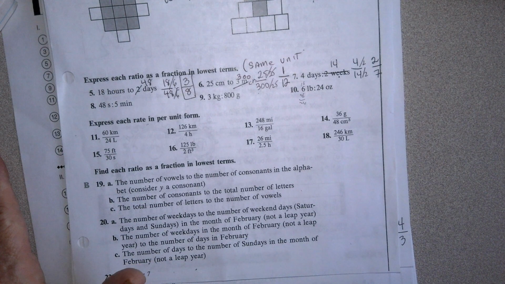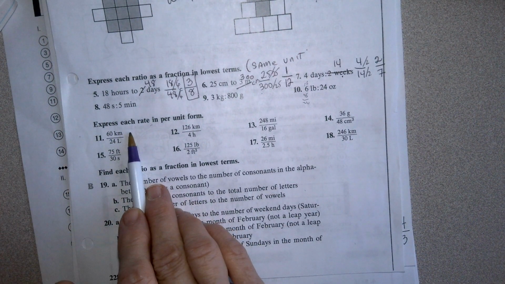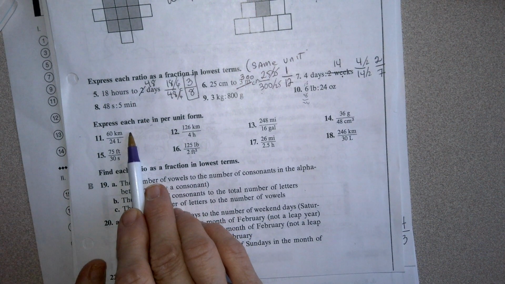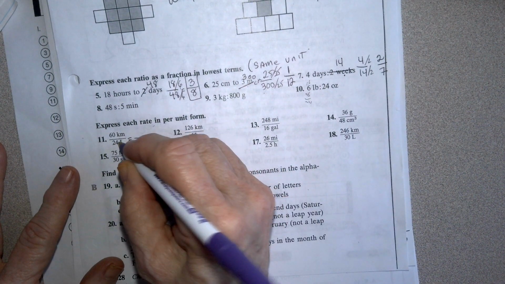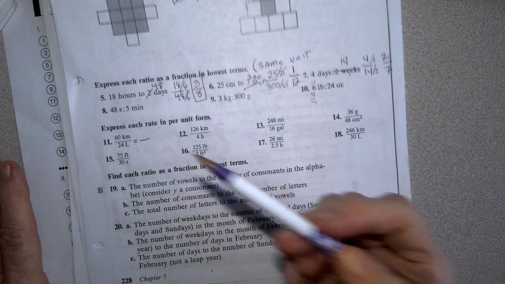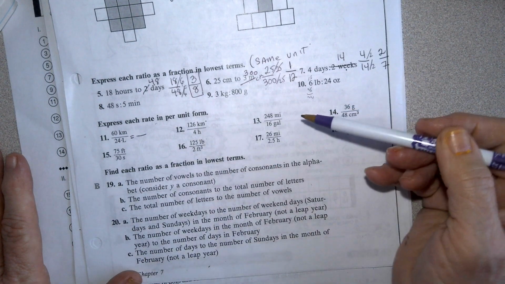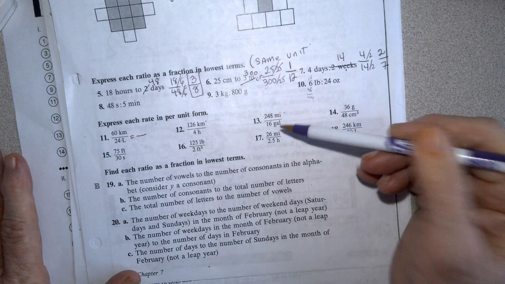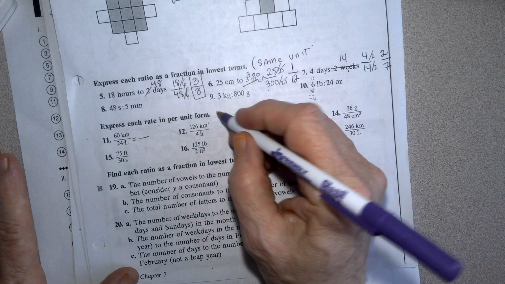All right, so in this one here, unit rate is the amount per 1. So on this one, I want that bottom number. Now this one I'm not getting in the same units. This is like how many kilometers in 1 hour, how many miles for 1 gallon. Unit means per 1.